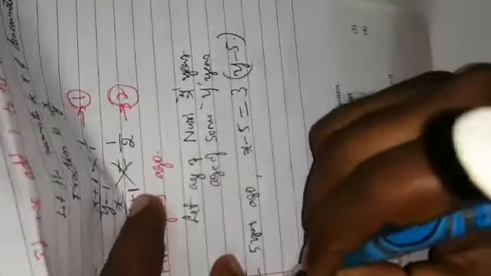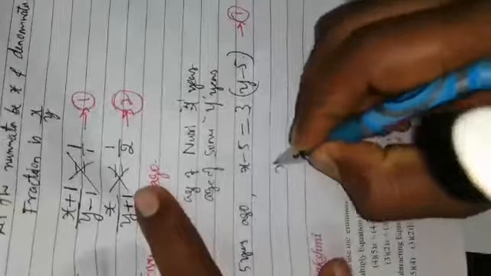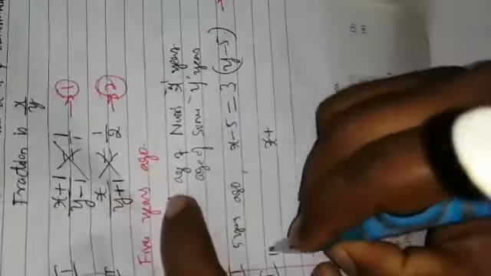Right. Second condition, simplify here, multiply, you will get one equation. Further another equation, we have what is written, 10 years later, what will be the condition?